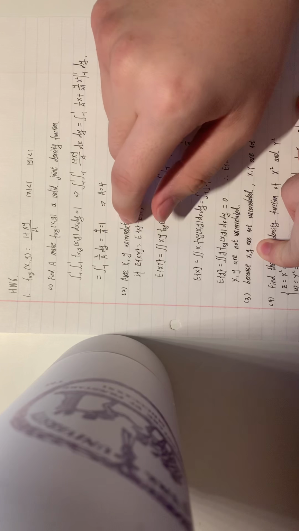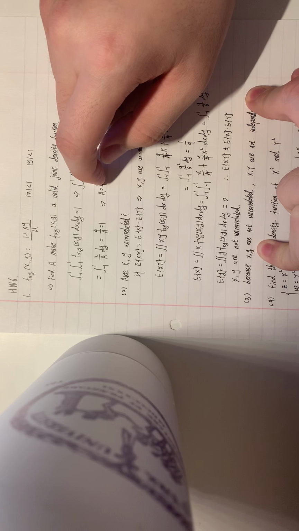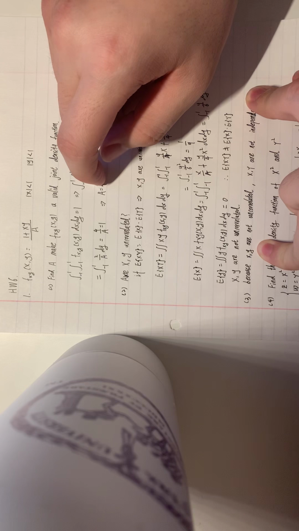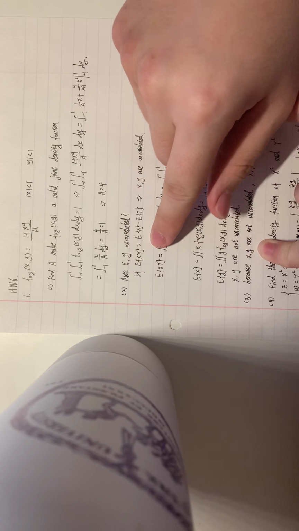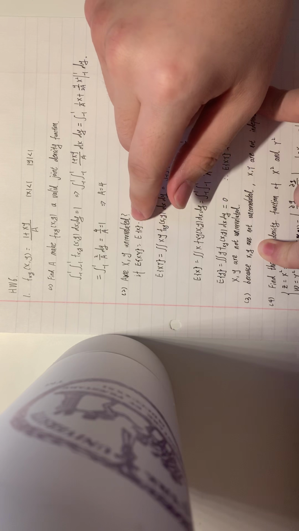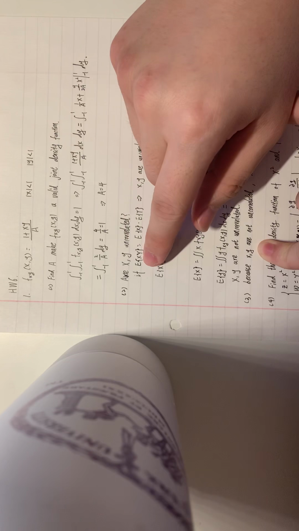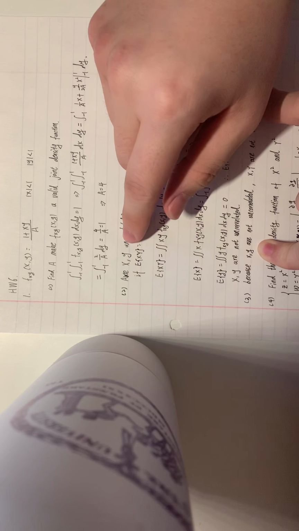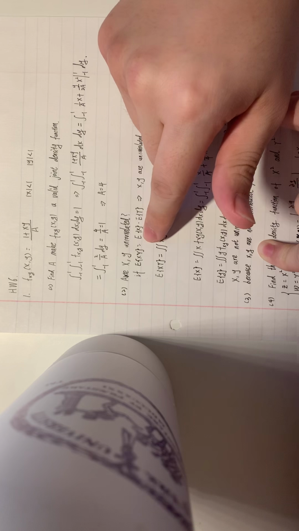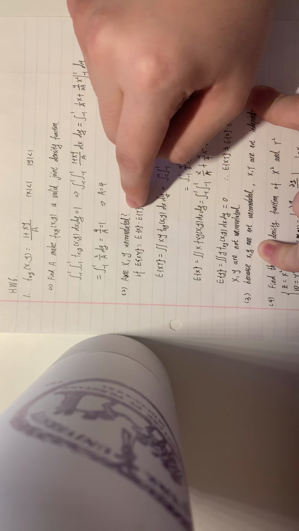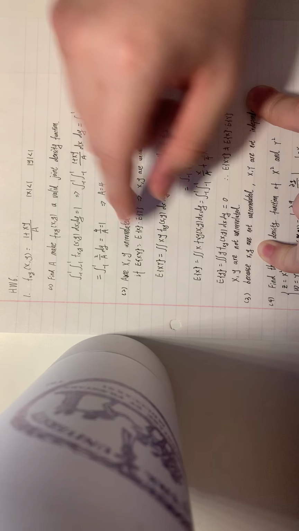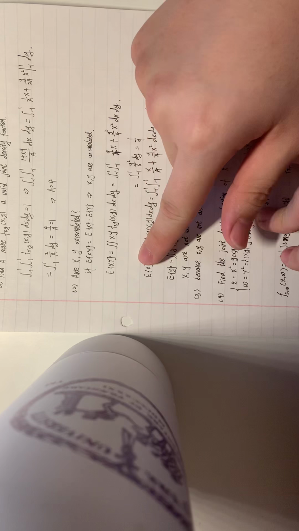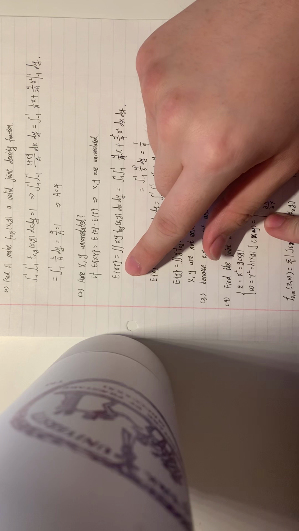And for the second part, we need to check whether x and y are uncorrelated. If x and y are uncorrelated, the E of xy is equal to E of x multiplied by E of y. For this question, we can calculate each part.